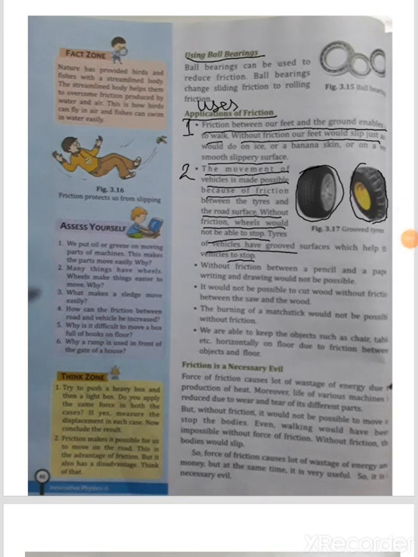Then number 3 is without friction between a pencil and a paper, writing and drawing would not be possible. So the third application is it helps us to write with the pen or pencil on the paper. Number 4, it would not be possible to cut wood without friction between the saw and the wood. Cutting trees and firewood would not be possible if there was no friction. So there is friction and you are able to cut the wood with the saw. Saw, S-A-W, that is called आरी, or आरा.